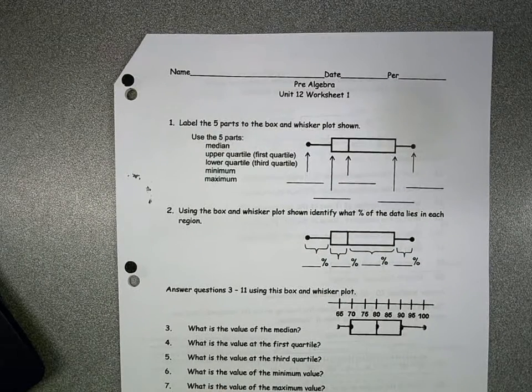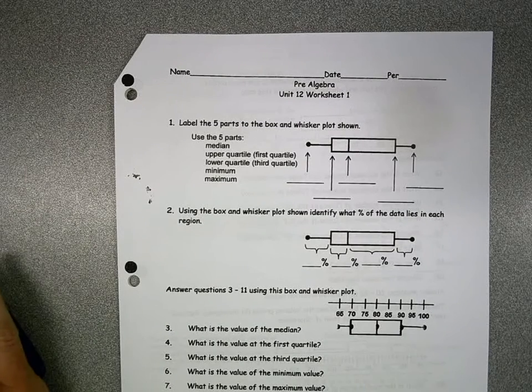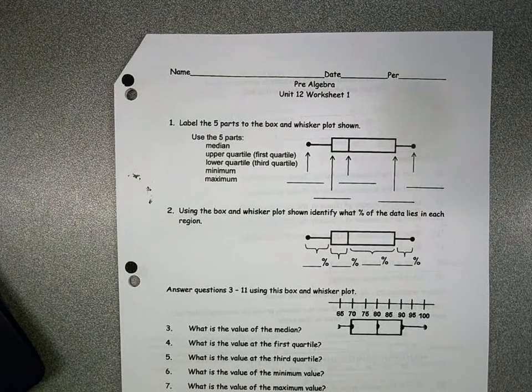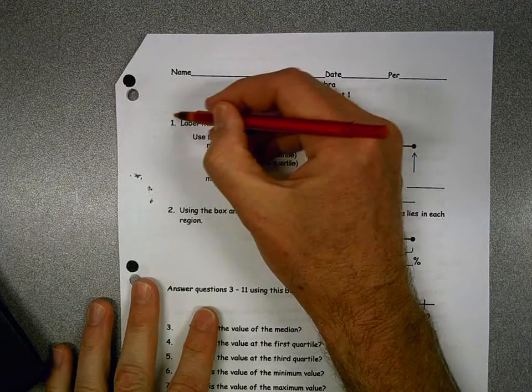Okay, name, date, period up at the top. Okay, so here's what I'd like to do. Problem number 1, let's take a look at that.